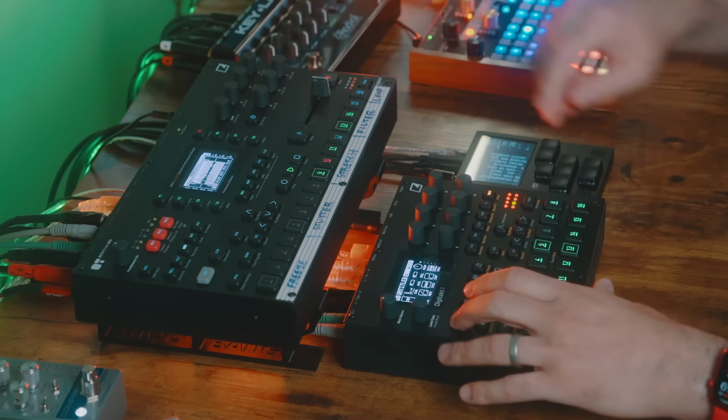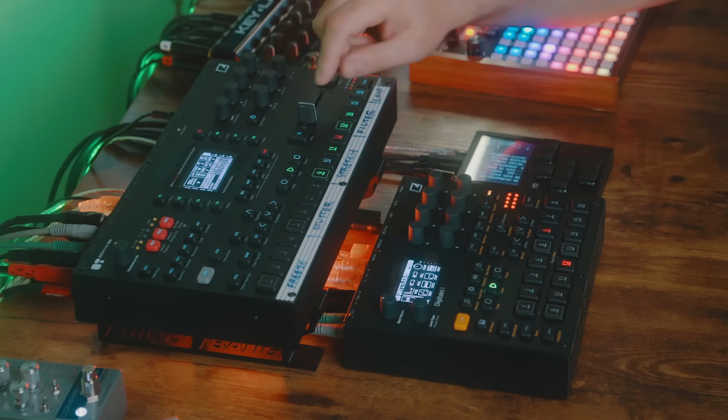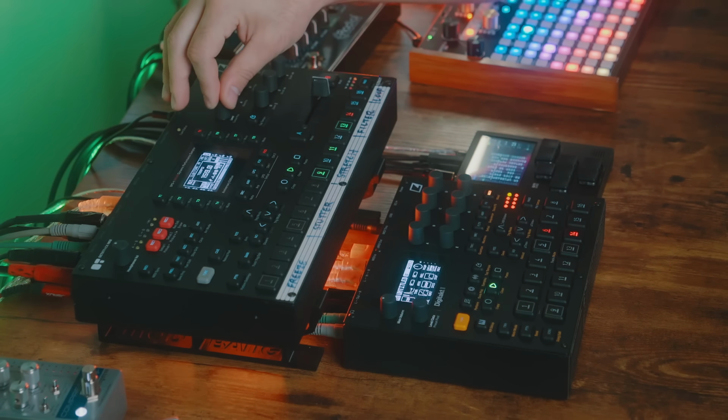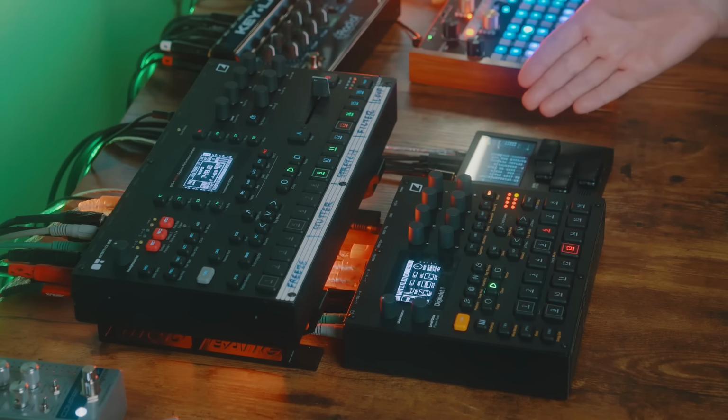Jump back into that loop. You can also be in the loop and change your tempo. This way I could transition to a new piece of kit.